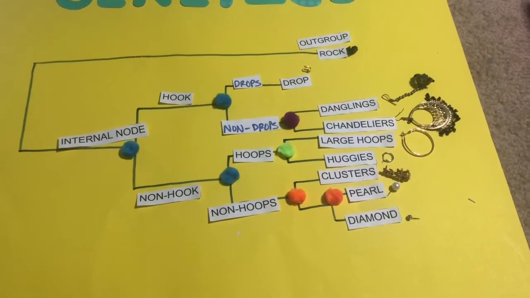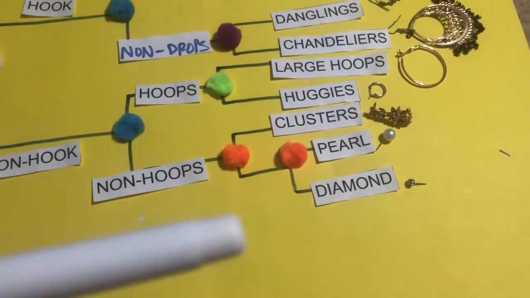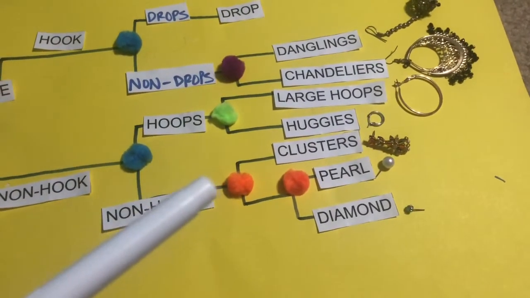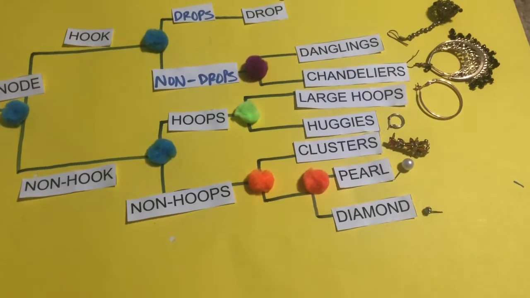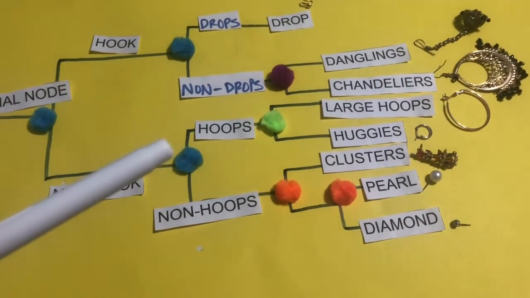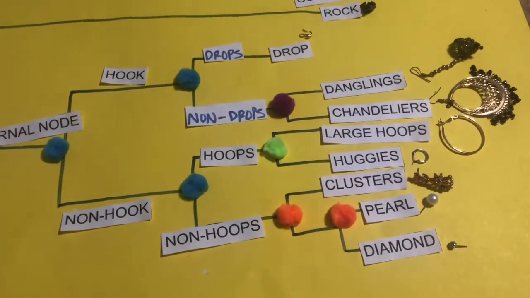So we talked about internal nodes before, and so if we look at clusters and studs specifically, the most recent common ancestor is at this internal node, which will be the non-hoop earrings. Keep in mind, they also have another common ancestor at this node as well, but this node is the most recent common ancestor.